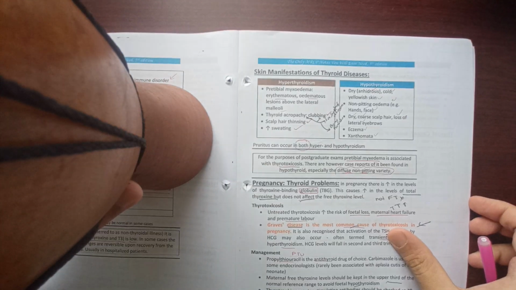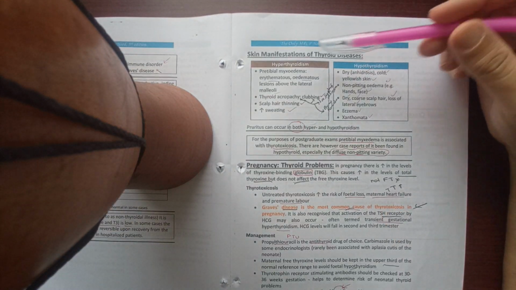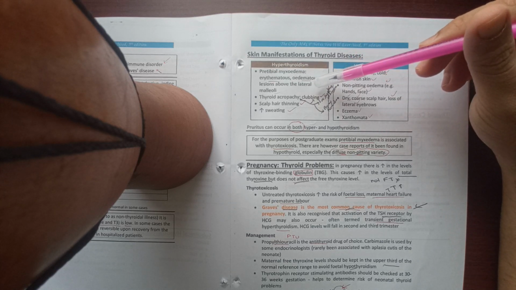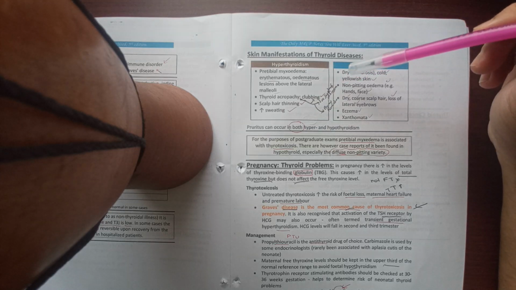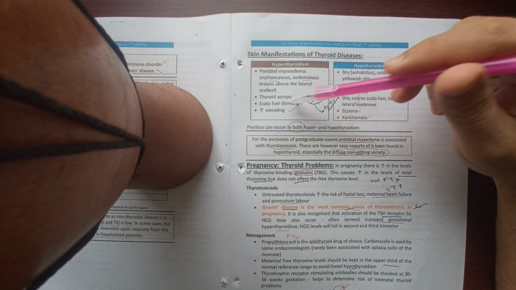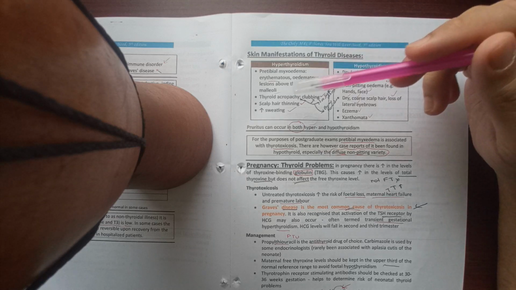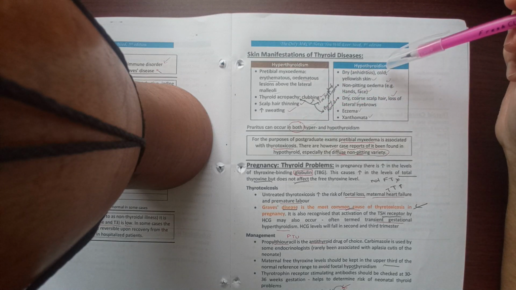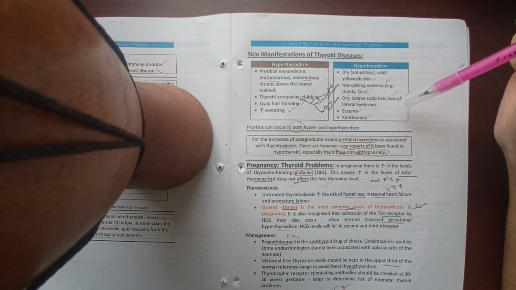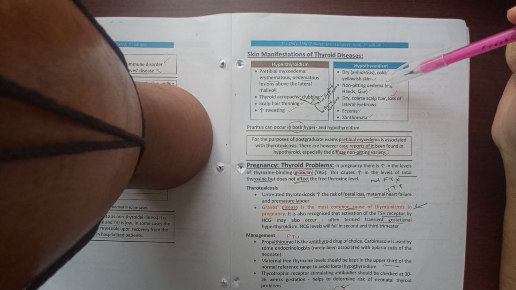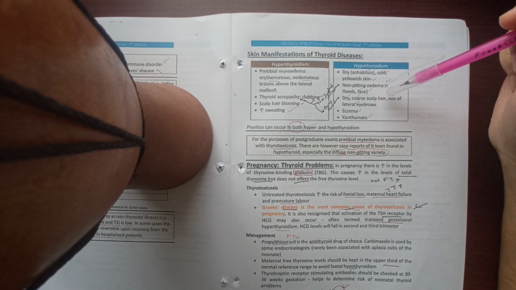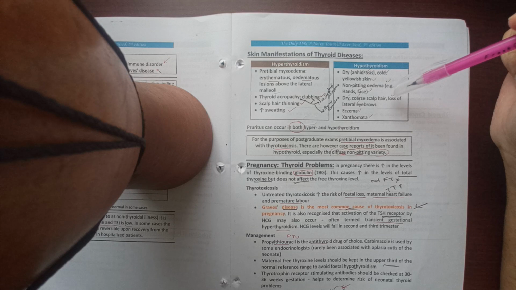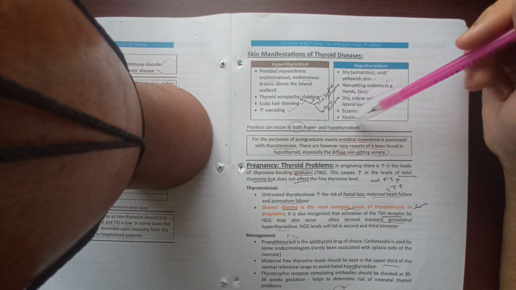What are the skin manifestations in thyroid disease? You have to remember these as well. For hyperthyroidism, it's pretibial myxoedema, like erythematous lesions above the lateral malleoli, and thyroid acropachy with clubbing, like bony formations in the fingers as well. Scalp hair thinning occurs in hyperthyroidism, and there's increased sweating. Hypothyroidism is dry, cold, yellowish skin, non-pitting edema of hands and face, dry coarse scalp hair, loss of lateral eyebrows, eczema, and xanthomata. Pruritus can happen in both hyper and hypothyroidism.